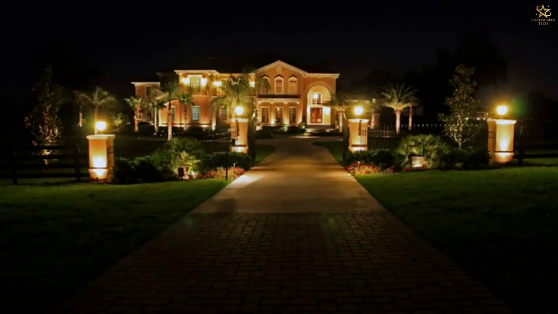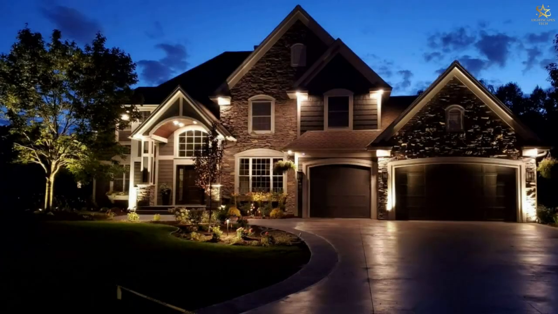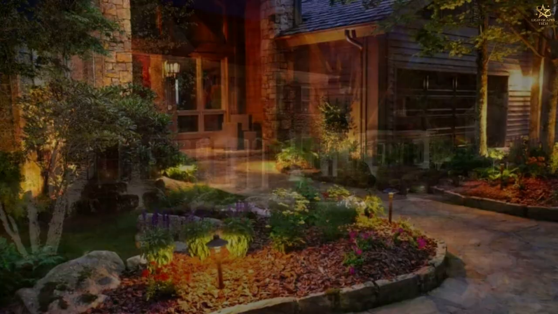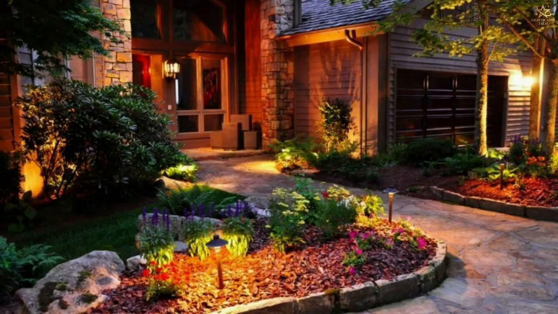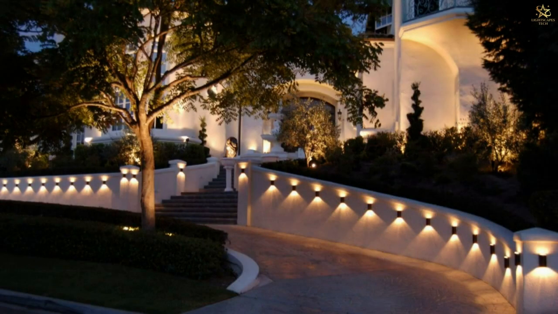Landscape front lighting is all about highlighting the front-facing aspects of your landscape. Outdoor front lighting creates a warm and welcoming atmosphere. Make your entryways more inviting by lighting the front of your house, emphasizing the architecture, and ensuring guests feel safe and welcome. Use front lighting to define the edges of your garden beds or borders, creating a visually appealing boundary.